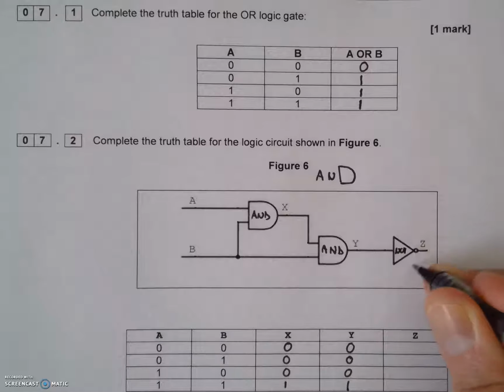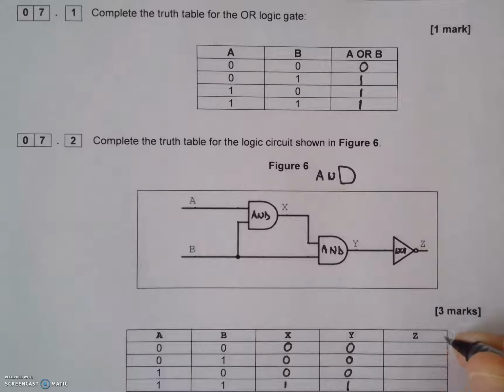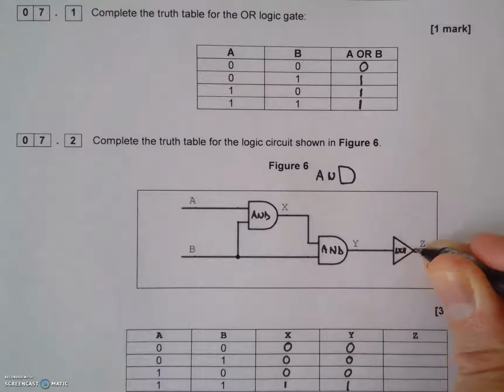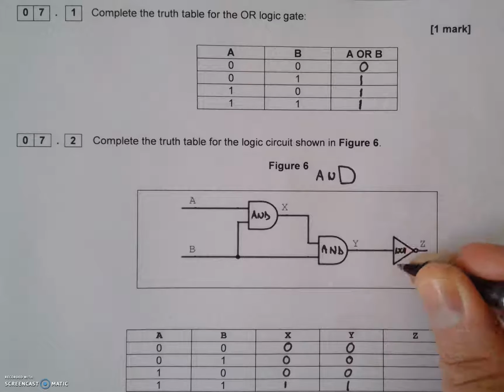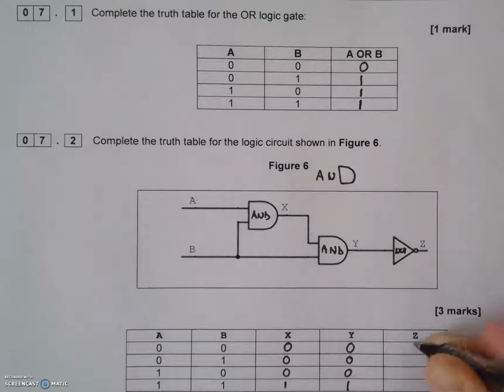Right, Z is a NOT gate. A NOT gate makes everything the opposite, and there's only ever one input into it. It's like a triangle shape with a little circle on the end there, and that is a NOT gate. So if that's making everything opposite, then zeros will be 1s and 1s will be 0s, and there's my 3 marks.